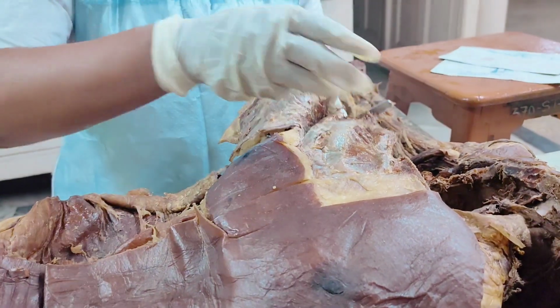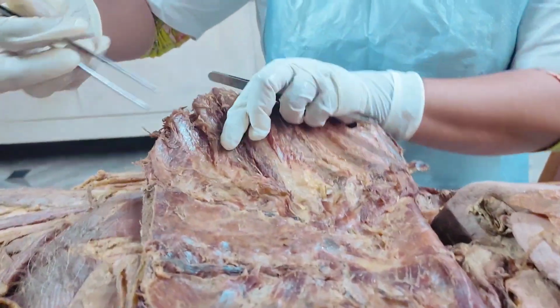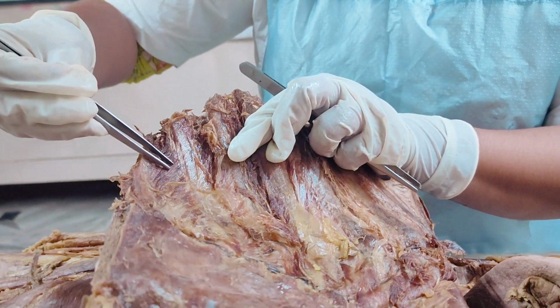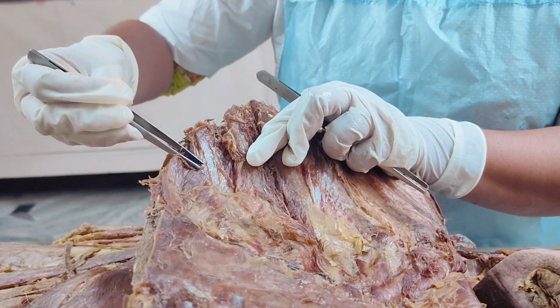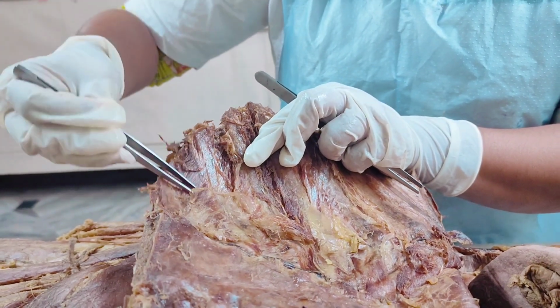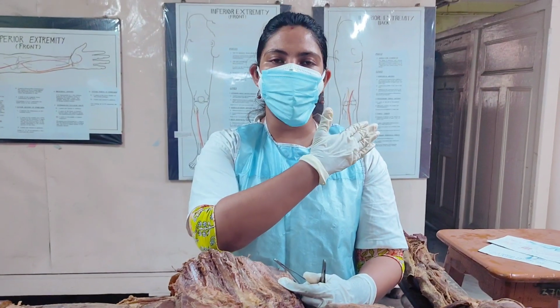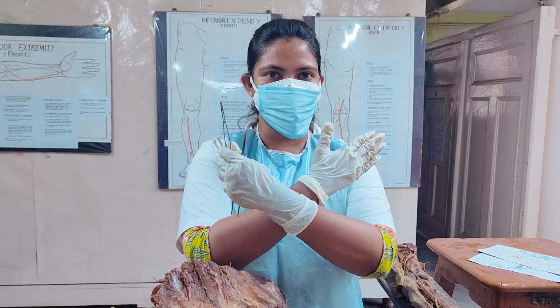Now coming to the next muscle. This muscle is the intercostalis internus muscle. The direction of these fibers is opposite to the externus muscle. Its fibers go as if we are crossing our hand to the opposite side chest. This is the direction of the fibers.